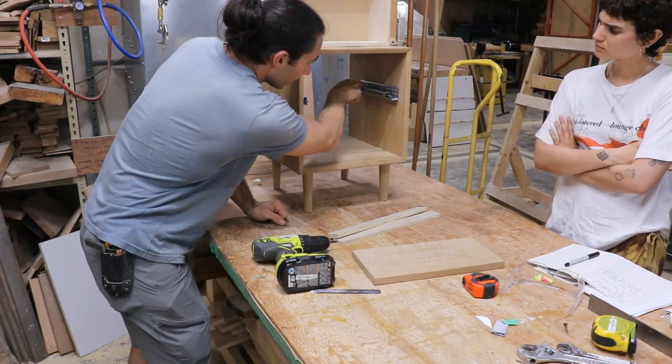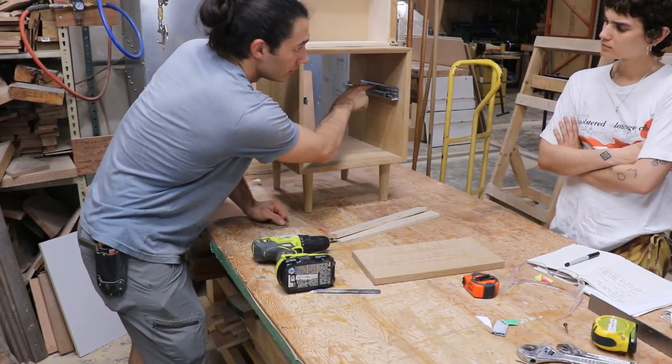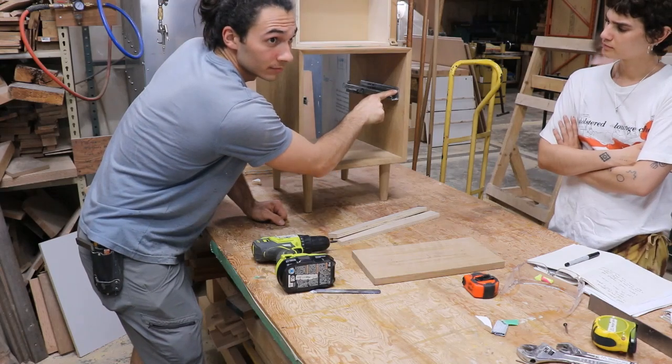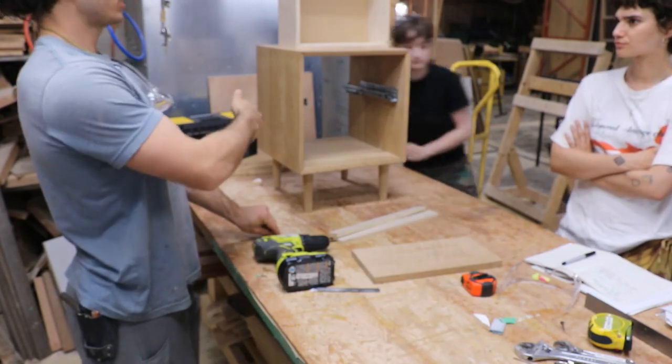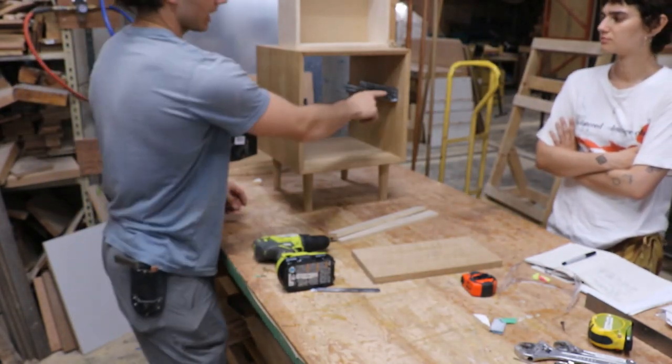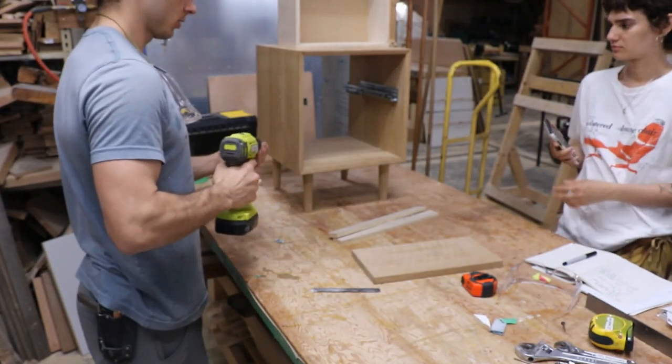So I've got these 2 at the back, and then this one up front. So 3. Once you have the 2 in the back, you can remove the drawer entirely, and now you've got access to those ones.